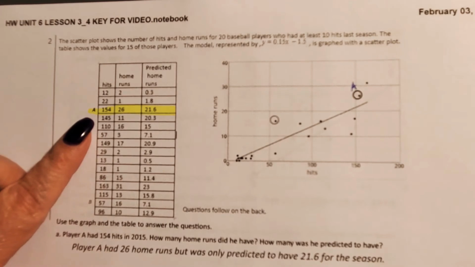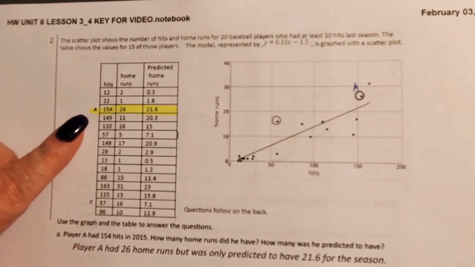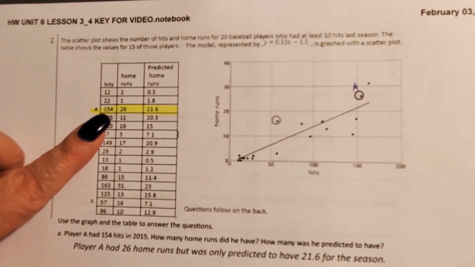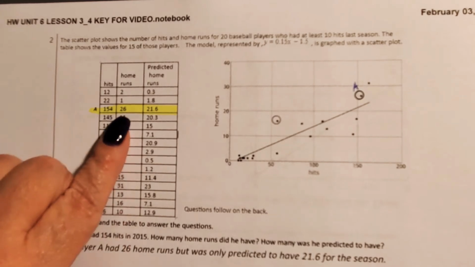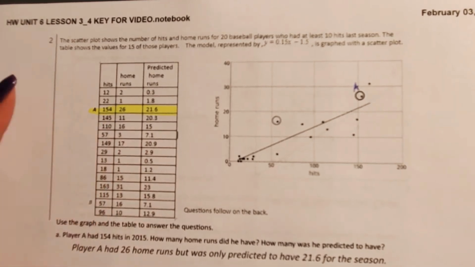If you notice, A says player A had 154 hits in 2015. How many home runs did he have? Well, I highlighted player A and labeled him. He had 26 home runs. He was only predicted to have 21 6/10. So his point will be above the line, the prediction line.